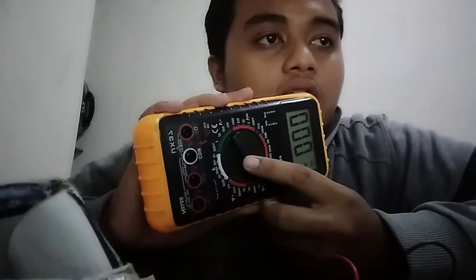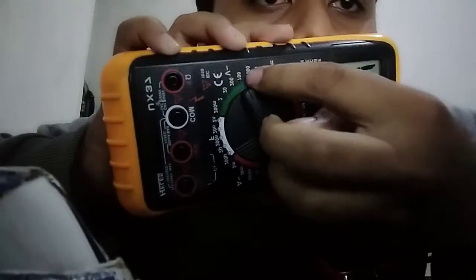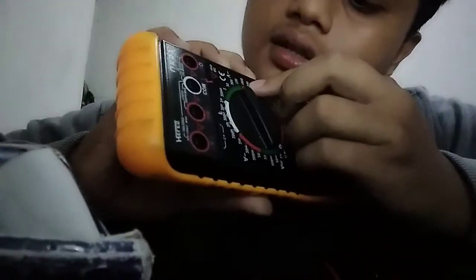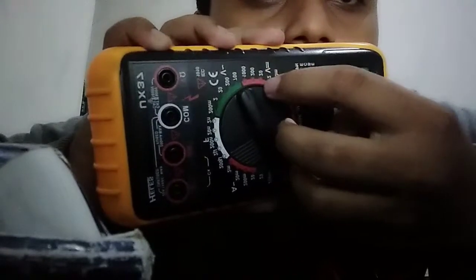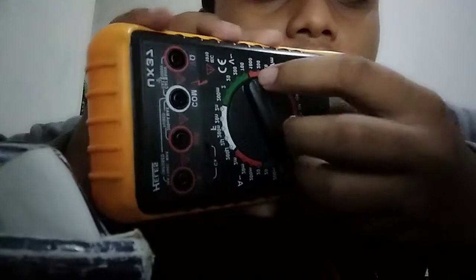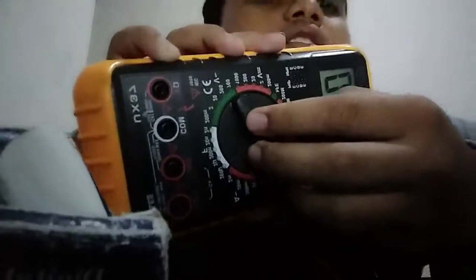Okay, next, choose the scale according to the estimated voltage. I will choose this scale. Oh, sorry. This is scale 7. Okay.